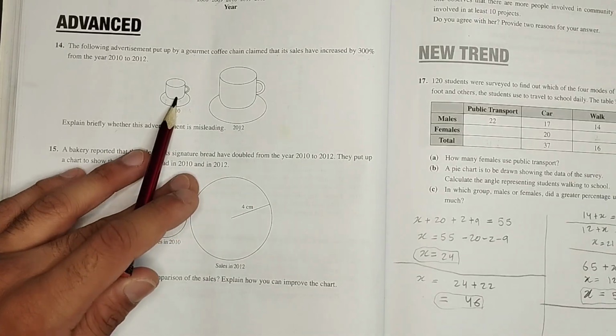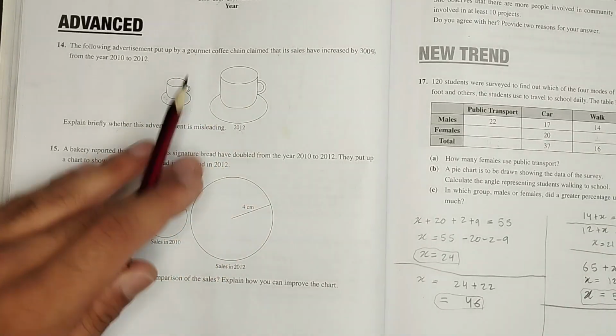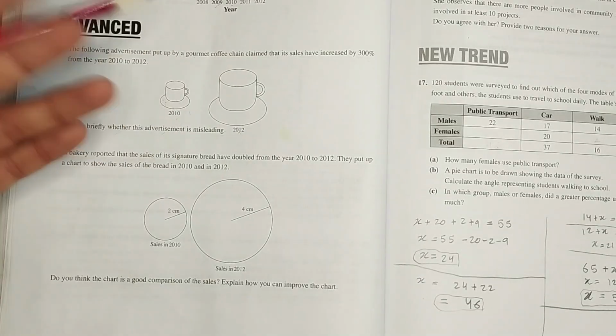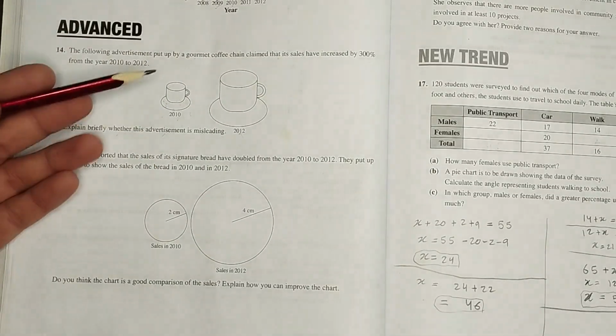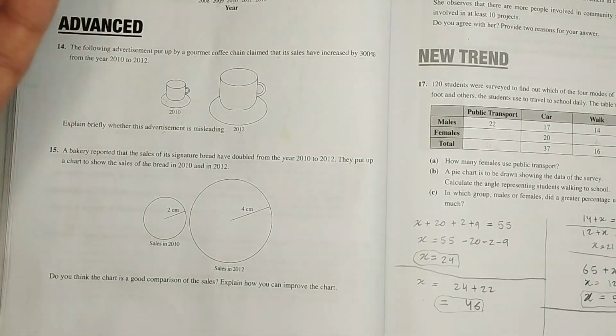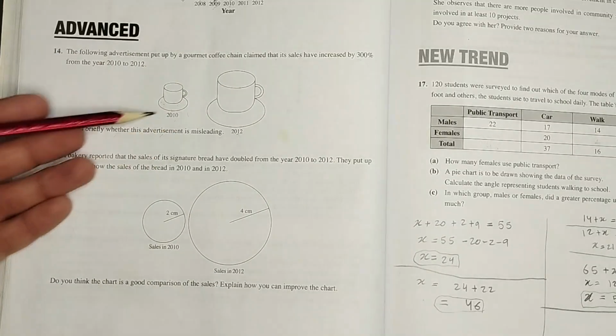Do you see a bar graph? No. Do you see a line graph? No. Do you see a pie chart? No. Do you see any data given to us? No. We basically just have years written, and a cup size that increased. That's it. There is nothing else given to us here. So this is absolutely wrong.